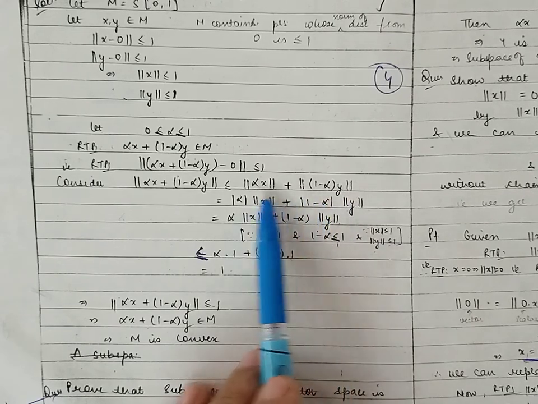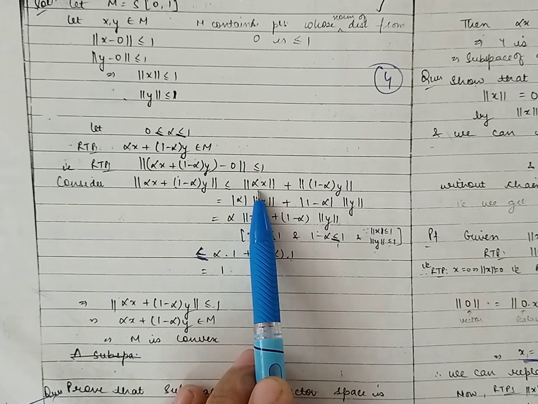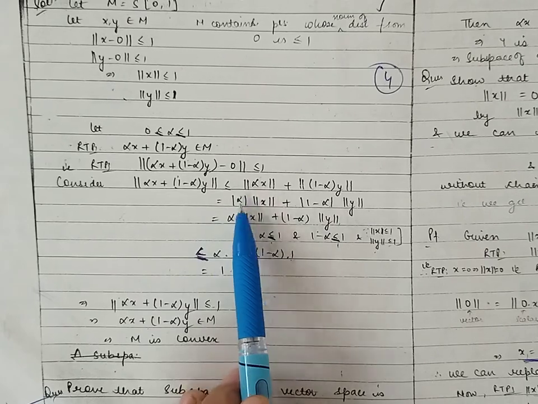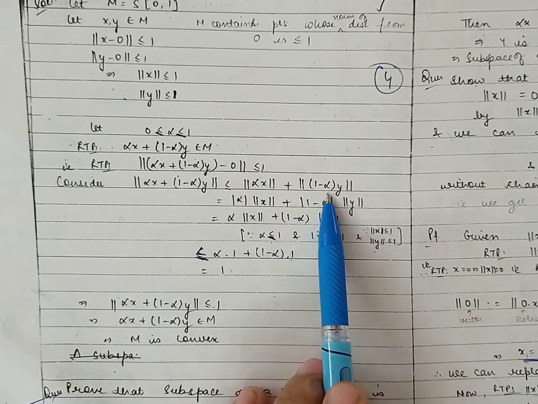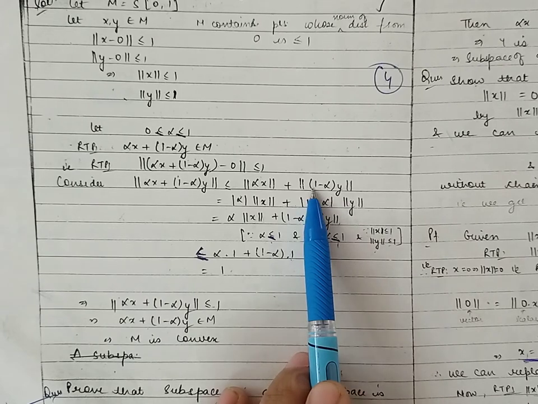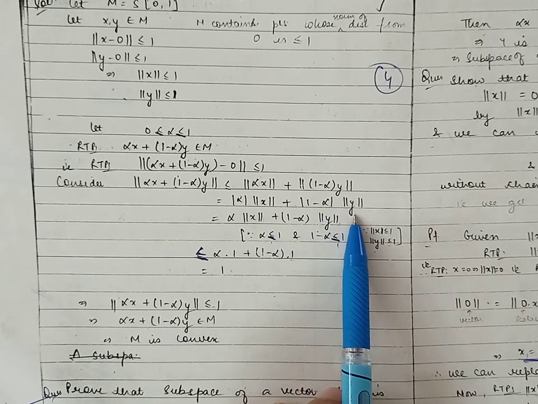Now we can use the absolute homogeneity property of norms. So by that property, norm of alpha x is given by mod alpha into norm of x. Here also, using the same property, this will become mod of (1 minus alpha) into the norm of y.